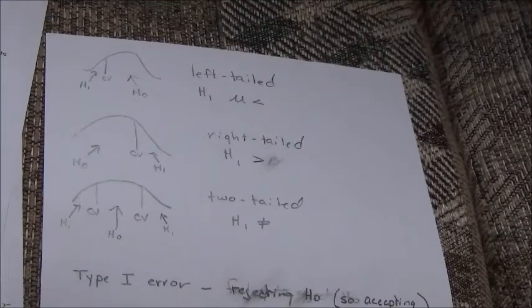Okay, the question was asked on the type 1 and type 2 errors and powers of error. How do you find the p-value? How do you know if you should just use P(Z ≤ your critical value), or if you should use 1 minus P(Z ≤ your critical value)?